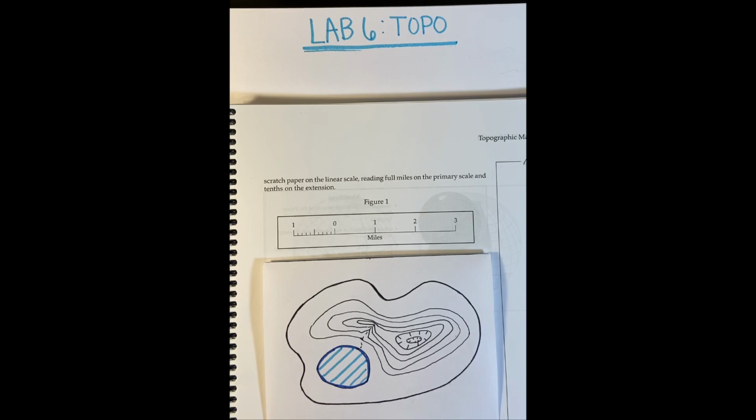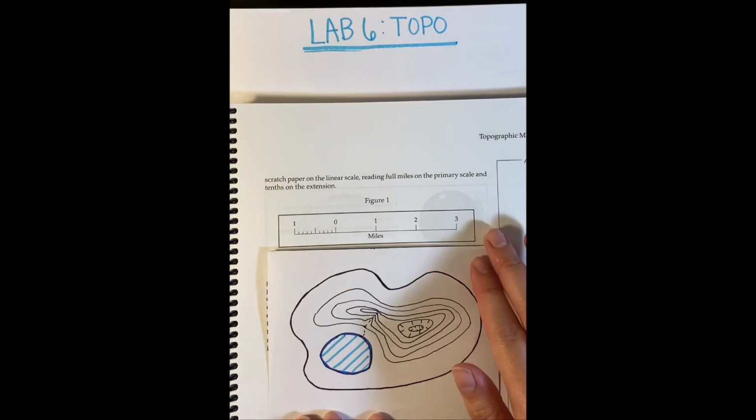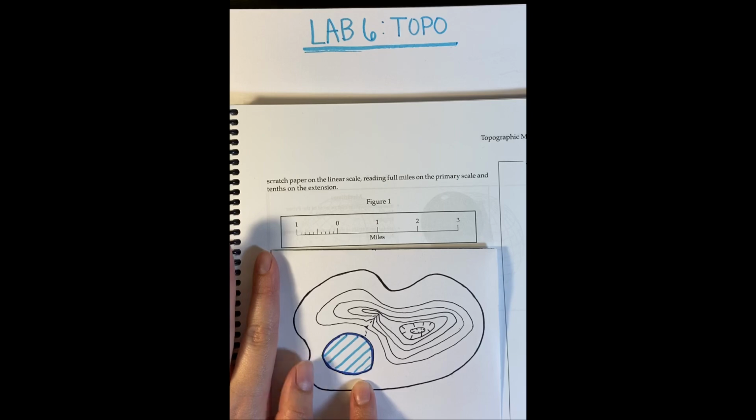We use topo maps to read large-scale 3D landscapes in a convenient 2D way. So first of all, it's important to note that any green on the map is going to be vegetation, blue is going to be water, red or black is cultural features, and brown is grid and contour lines. So going ahead and looking at this little map, for an example, this part's blue, so you can automatically tell, hopefully, that this is some sort of lake.